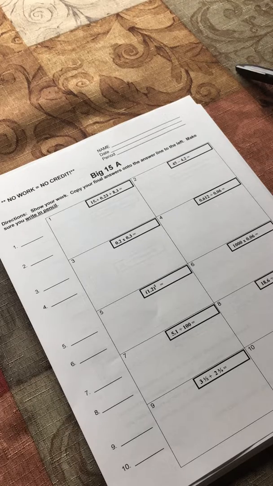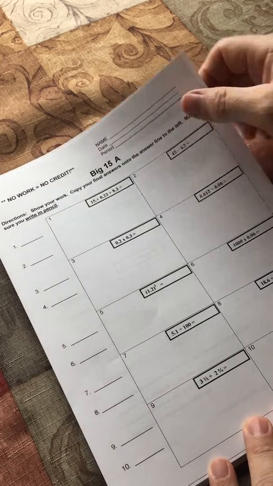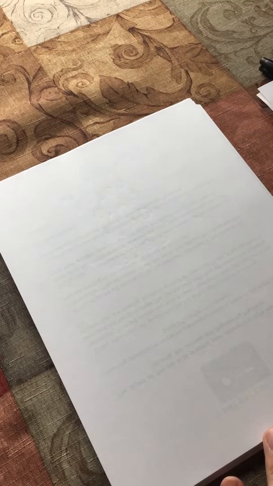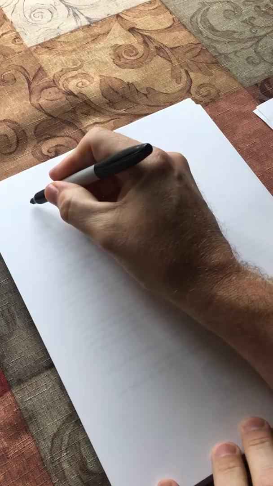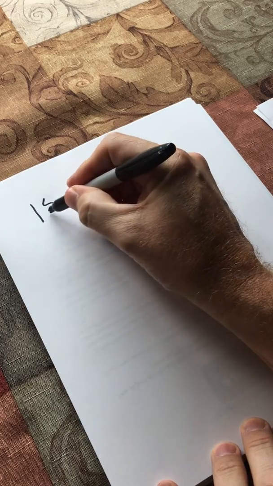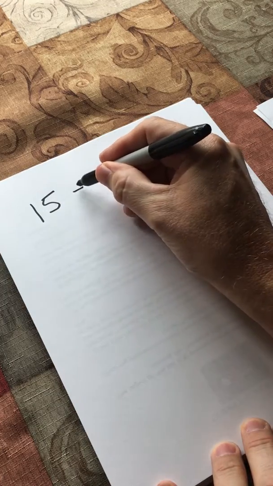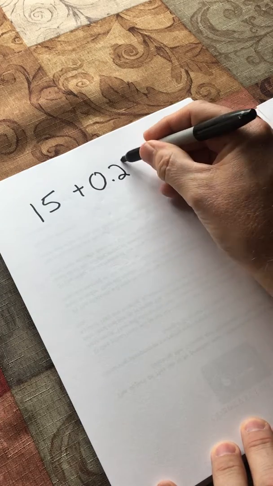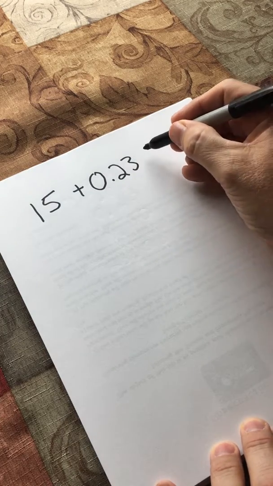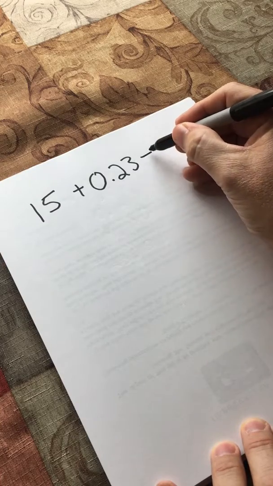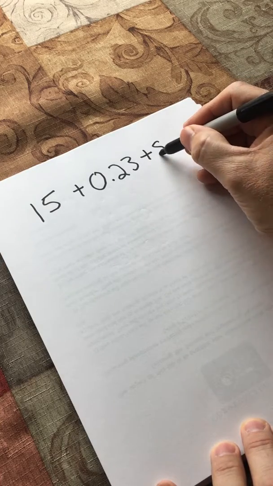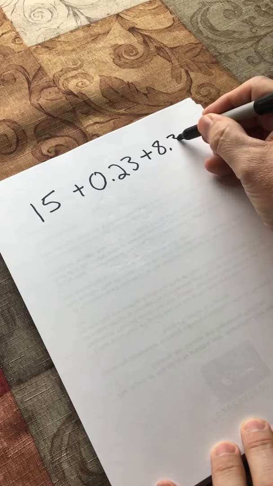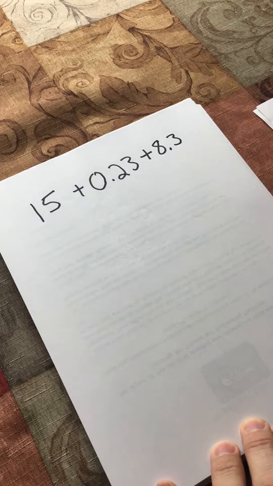So what we're going to do, I'd like to copy the numbers over. We had the number 15 plus 0.23, which is also called 23 hundredths, plus 8.3, also called 8 3/10.